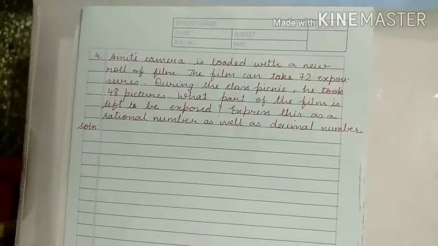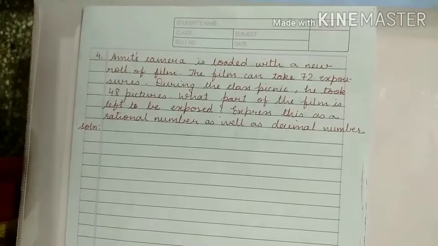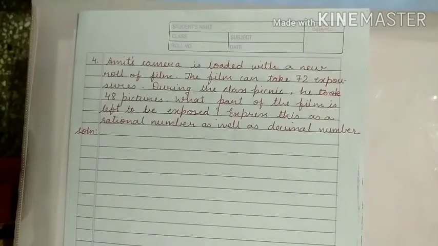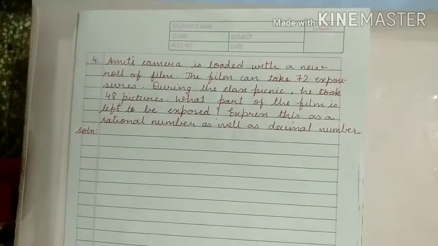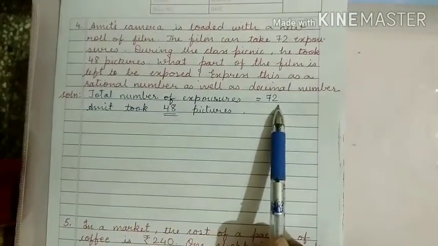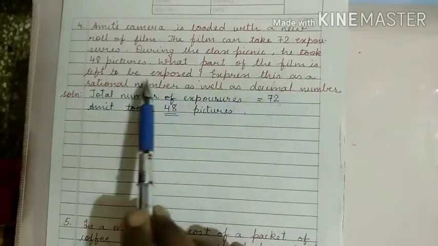Amit's camera is loaded with a new roll of film. The film can take 72 exposures. During the class picnic, he took 48 pictures. What part of the film is left to be exposed? And also express this as a rational number as well as decimal number. So first we are going to write what is given. The total number of exposures is 72 and Amit took 48 pictures. We need to find out what part of the film is left to be exposed.